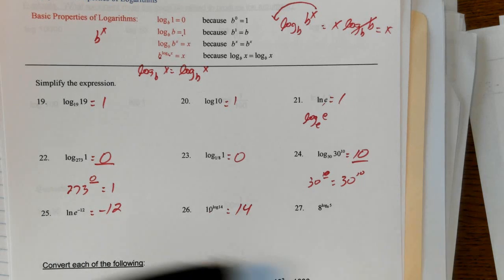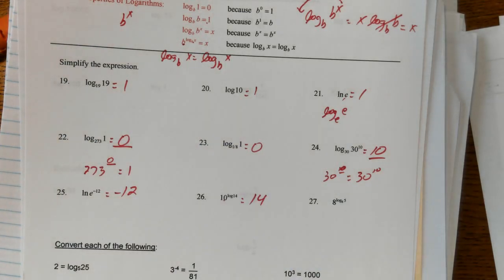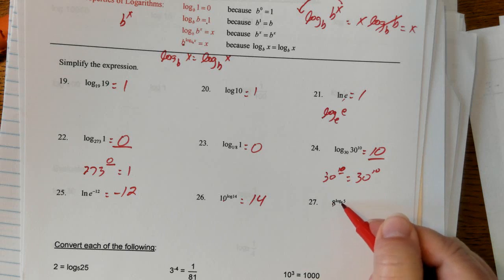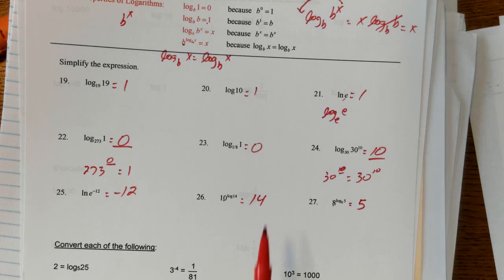If you wanted to check in your calculator, you could. 10 to the log of 14, it's implied base 10 there. And sure enough, we get a 14. So you can type these in. And same thing here. This 8 and 8 are the same, so it would leave us with just the 5. Okay? We will get more practice with those properties, but it's a good idea to be practicing them. And it is nice when it's in a format that you can just type in your calculator.